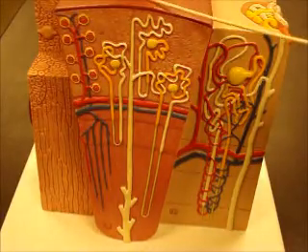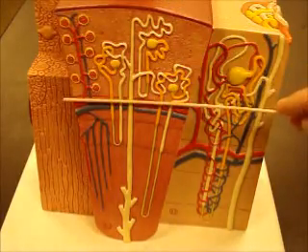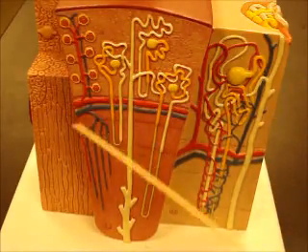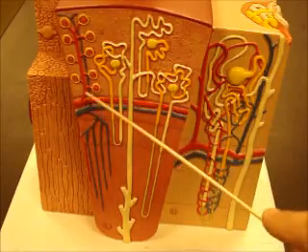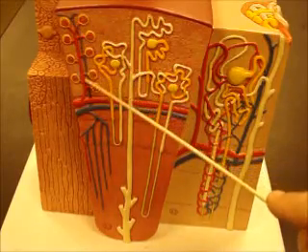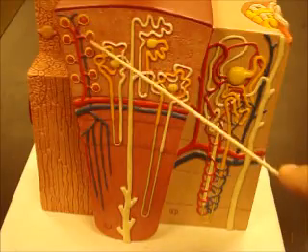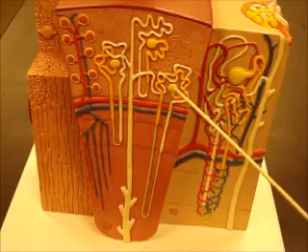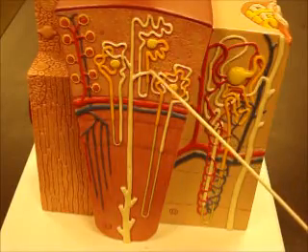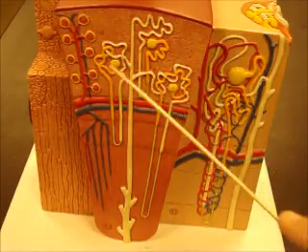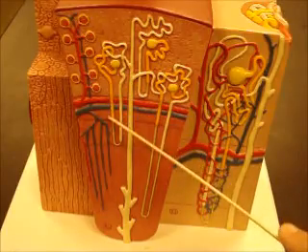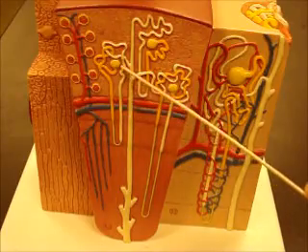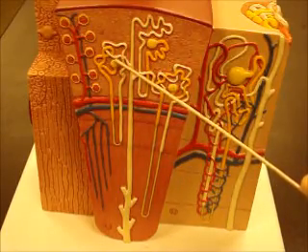Alrighty, same gist. Capsule, cortex, medulla, up close of a pyramid, arcuate artery, interlobular artery giving off afferent arterioles and little glomeruli here, surrounded by Bowman's capsule. Proximal convoluted tubule is in the bright yellow on all of these. Descending loop of Henle, thick and thin. Ascending, thin and thick. Distal convoluted tubule is light yellow here.